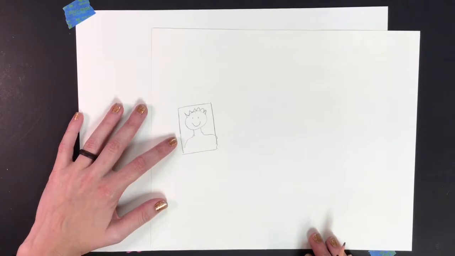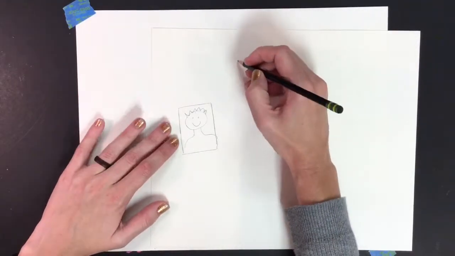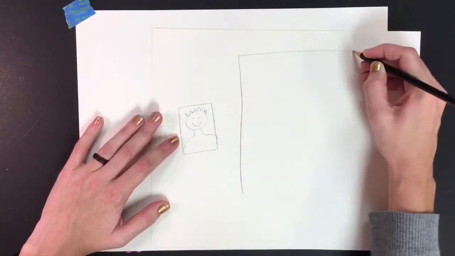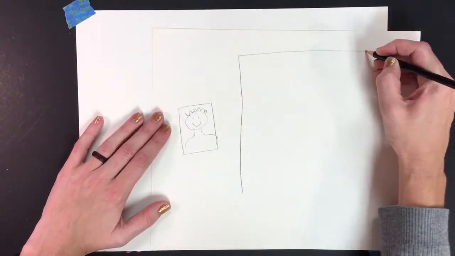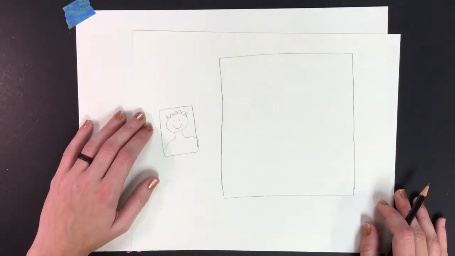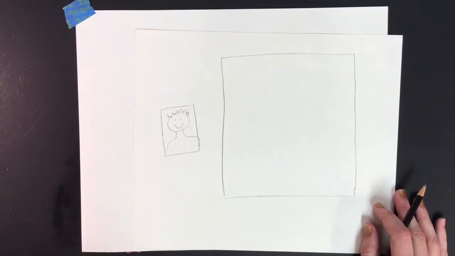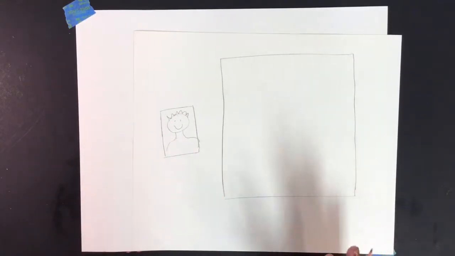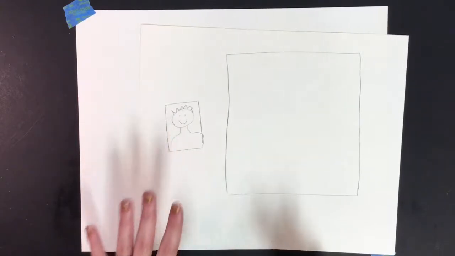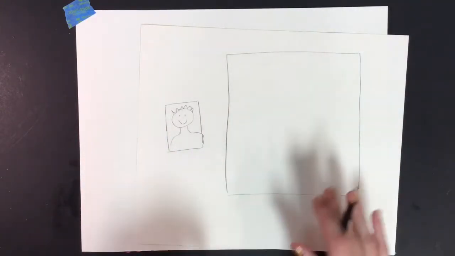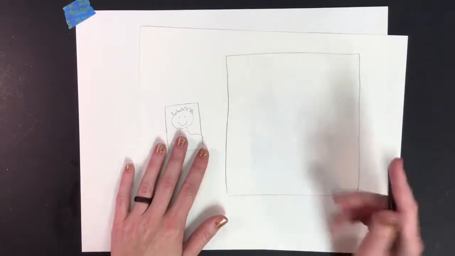But Billy wants a really big picture of his son, okay? So we're just gonna pretend like this is our really big picture. Now you've got to figure out how to draw his son to look like his son and not just some person, okay? Because that's the whole point, that it looks like his kid.